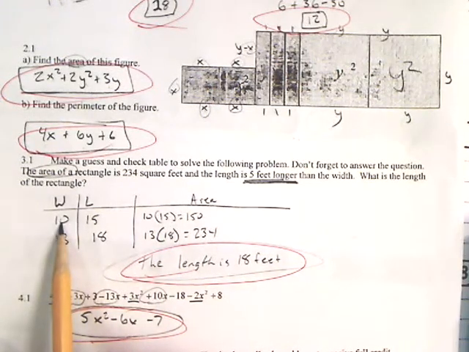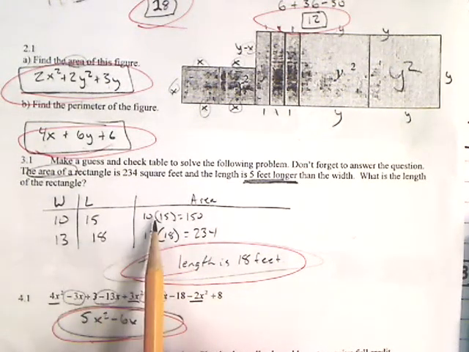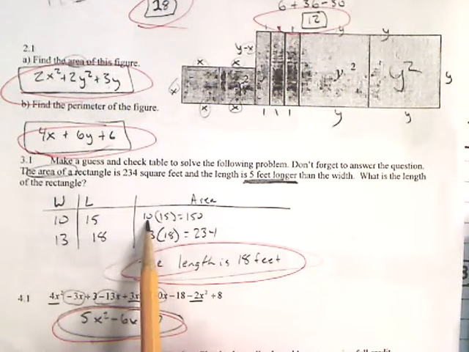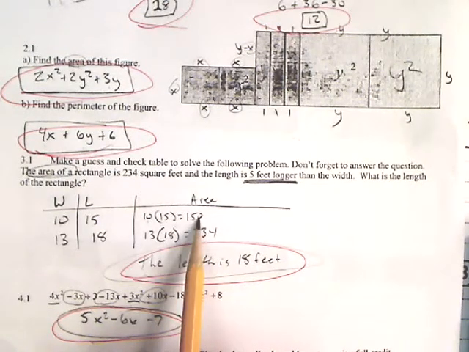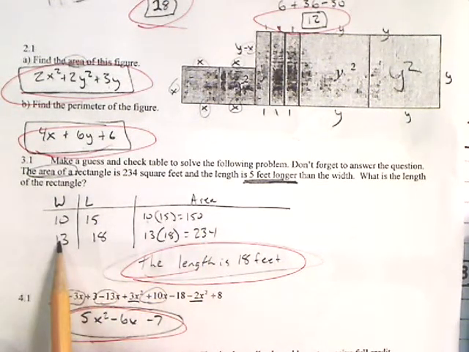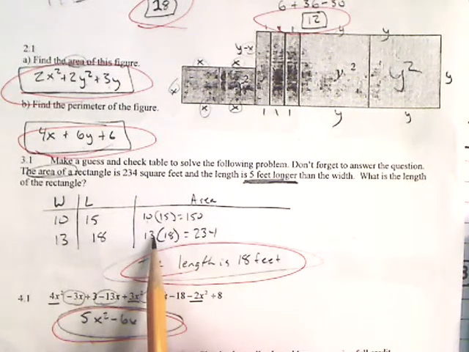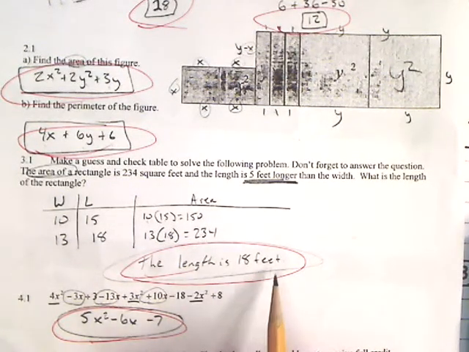So I guessed 10. I added 5 and I got 15. Area is base times height. 10 times 15 is 150. Too small. I guess 13. 5 bigger is 18. Multiplied them together, and that was it. And I answered the question.